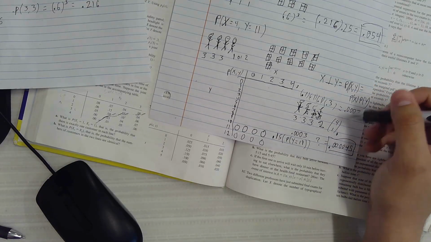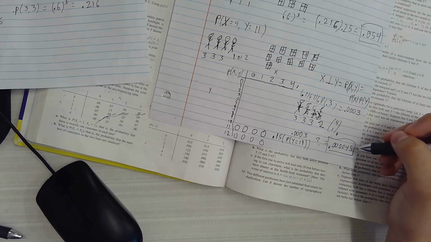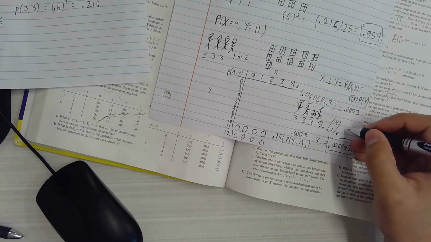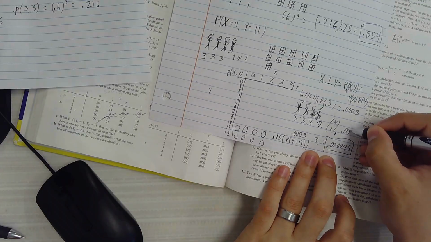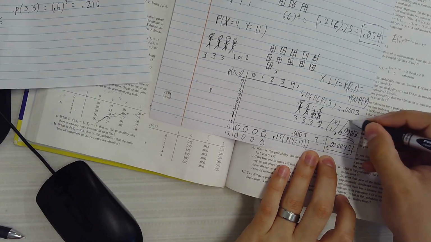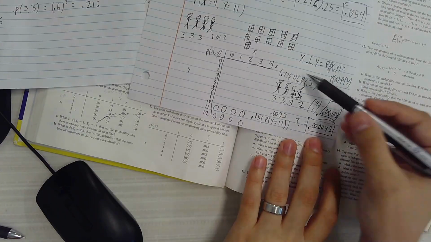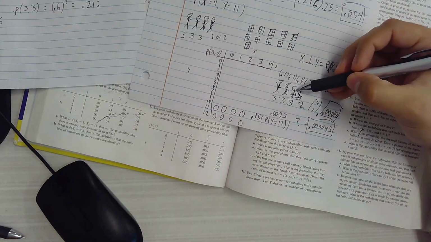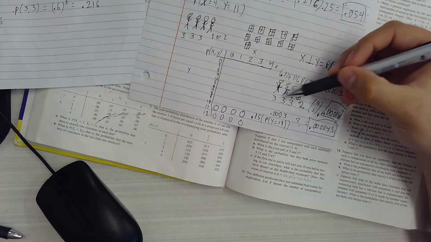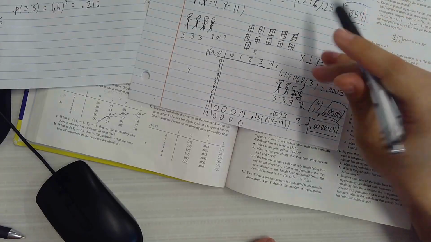So 4 times 0.00045 would give us the answer of 0.00018. Basically, the position matters, because you can have 3323, 3233, all that.